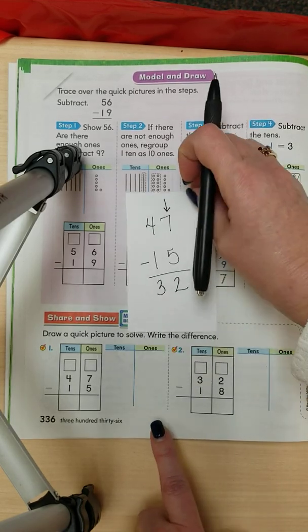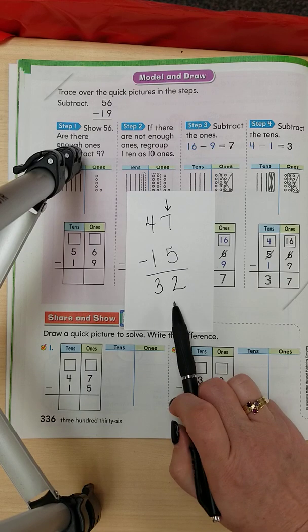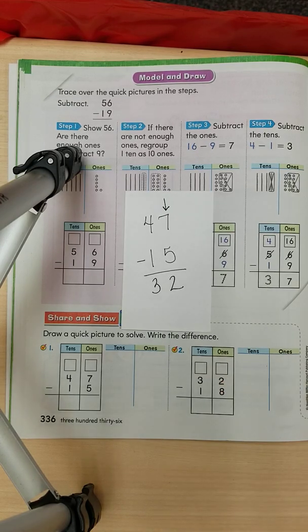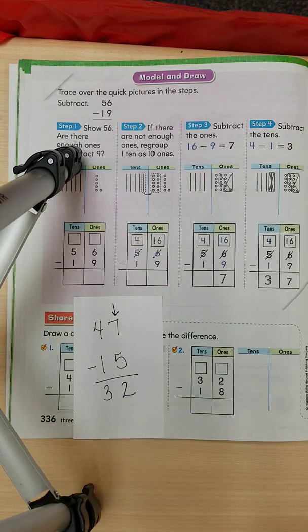Now, if you want to show how to do it with a quick picture, you can. If you completely understand how to do it with the numbers, don't worry about the quick picture. I'm not going to grade that part. But what I want you to go do, this is the goal: how do you do math using just the numbers? So number 1 was pretty easy. We didn't have to borrow or regroup. Now let's take a look at number 2.